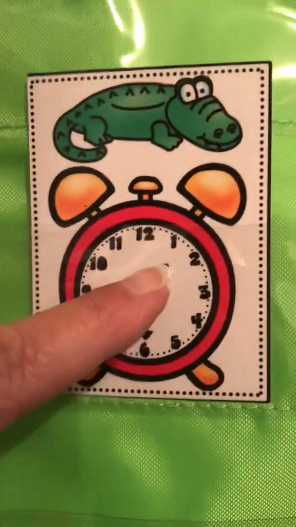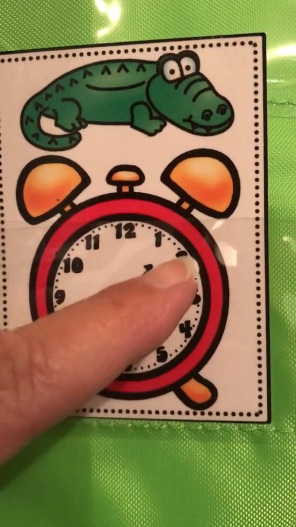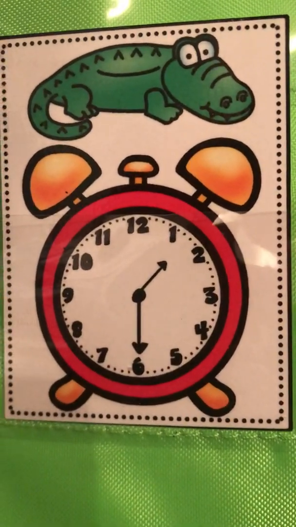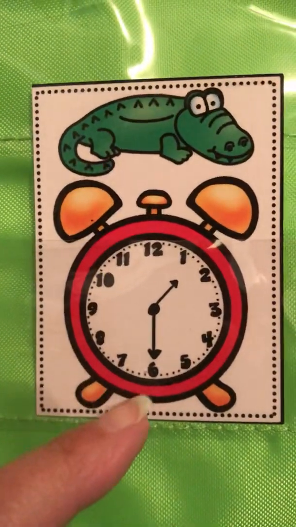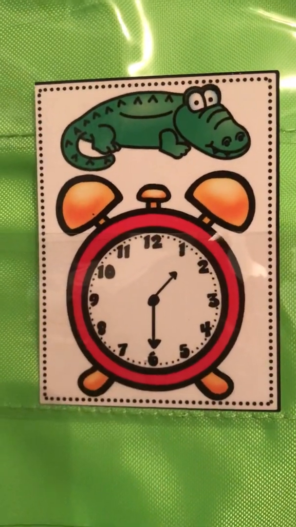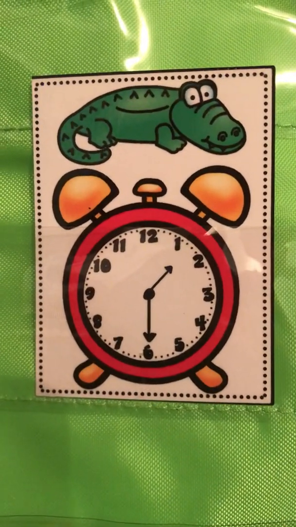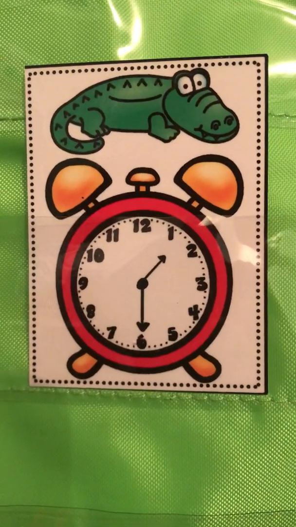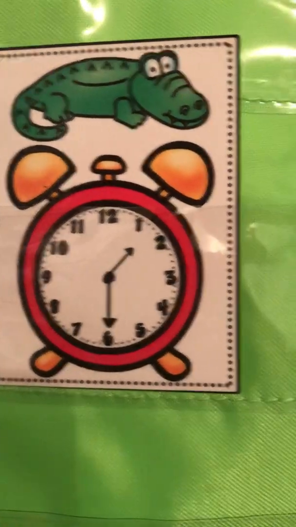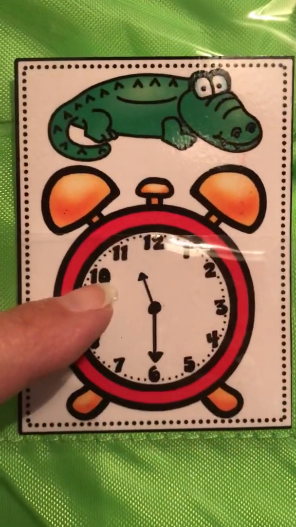The hour hand is between the 1 and the 2. It's not to the 2 yet. So we have to say it's 1:30. So you write 1:30. And remember 30 is 3, 0. Okay, go to this one. Look at this one.